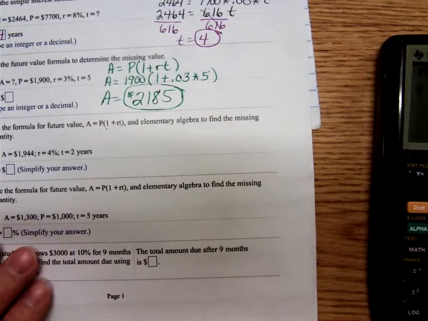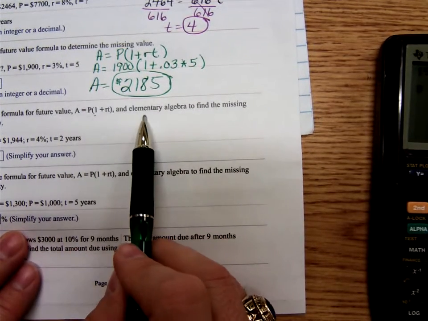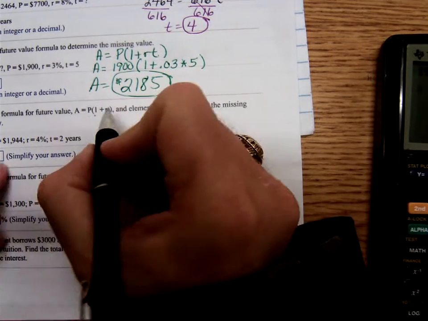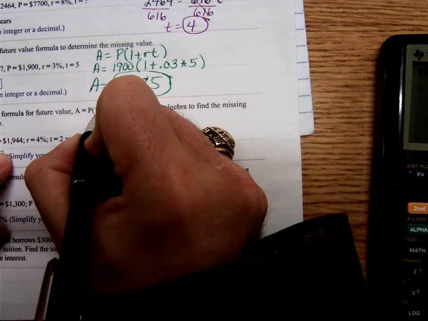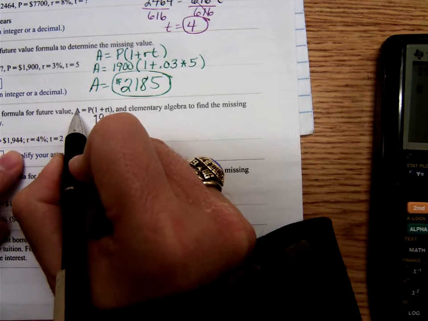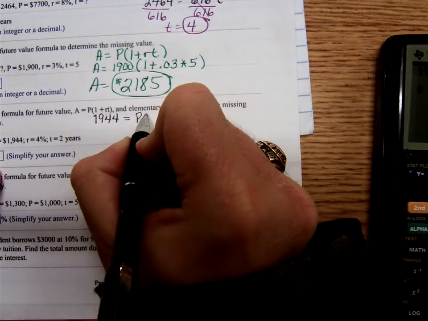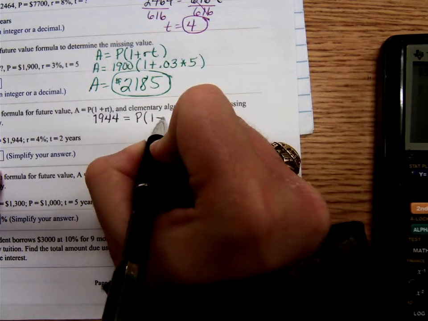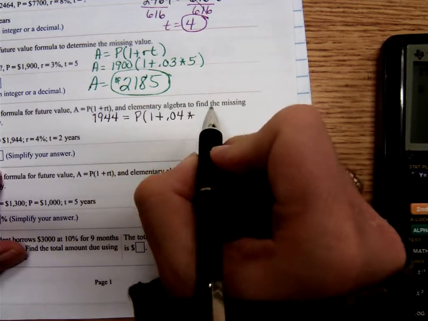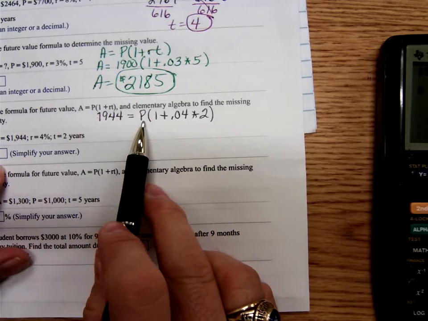Number 5, use the formula for future value and elementary algebra to find the missing quantity. This is going to be a little bit more involved. You're going to plug 1944 in for A. P is what you don't know. 1 plus R times T. So this one's different because we got to figure out P.